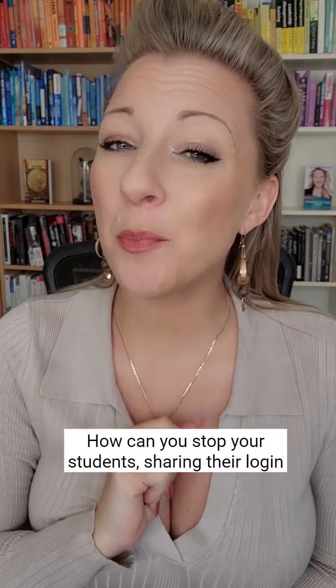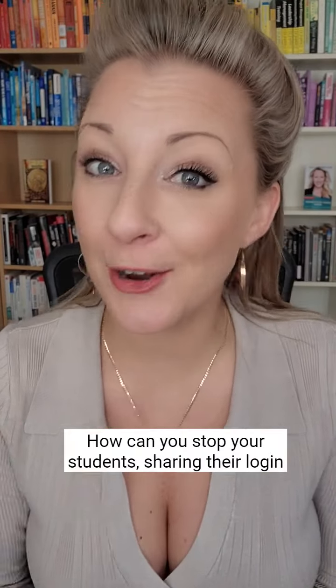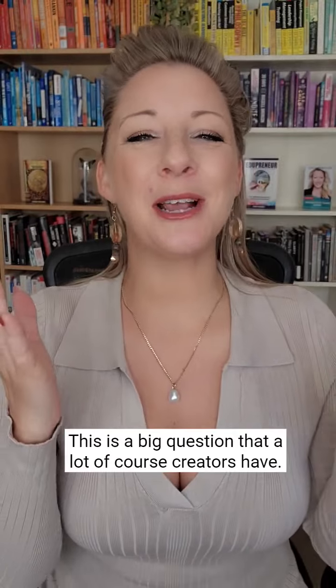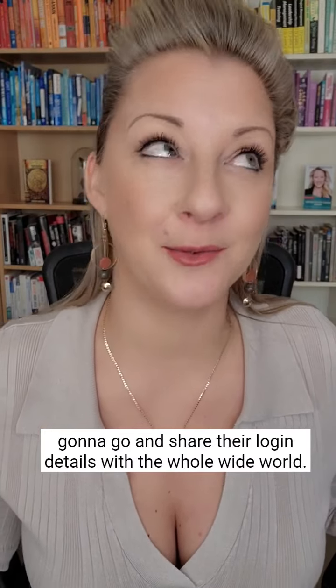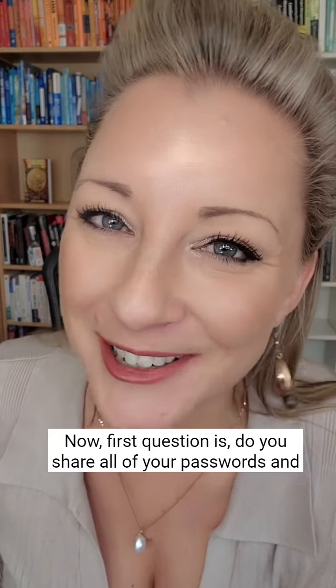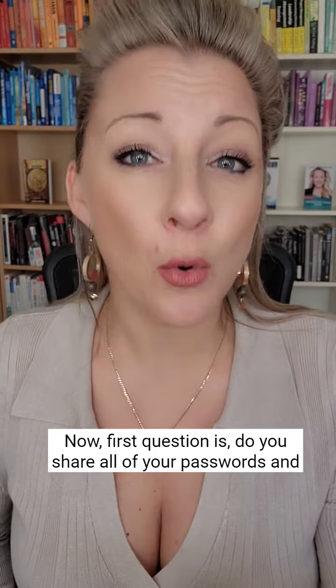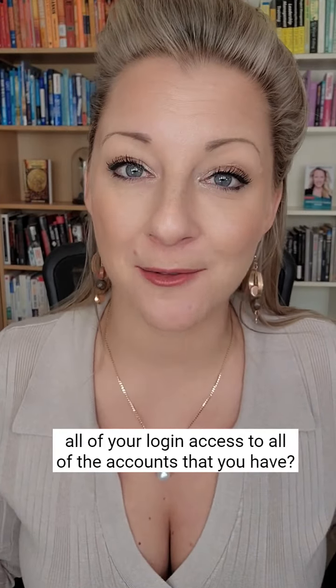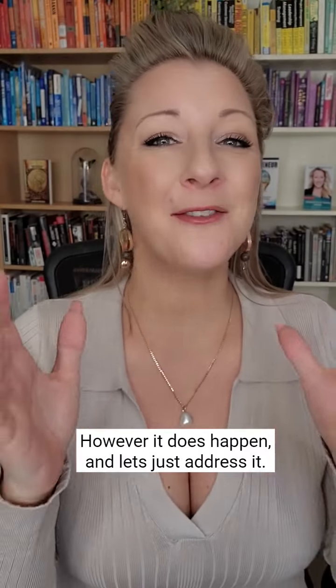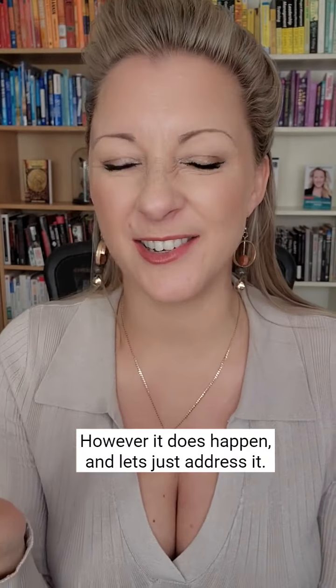How can you stop your students sharing their login information with other people? This is a big question that a lot of course creators have. They're really worried that if they sell a course to somebody, that person's going to go and share their login details with the whole wide world. Now, first question is, do you share all of your passwords and all of your login access to all of the accounts that you have? Probably not. However, it does happen, and let's just address it.